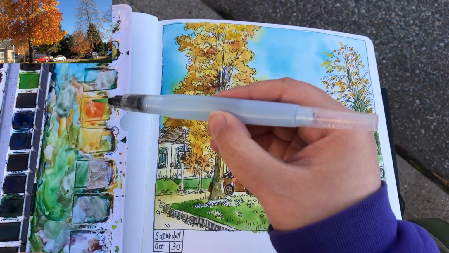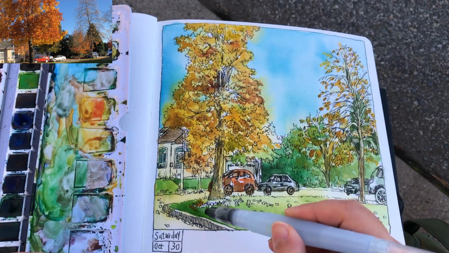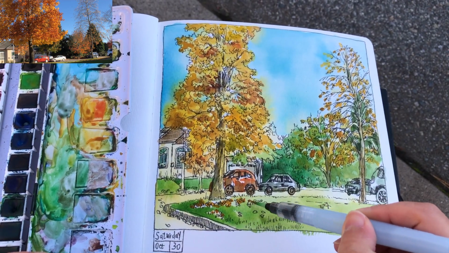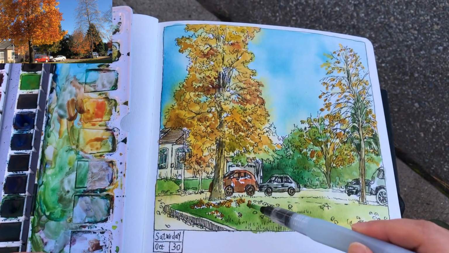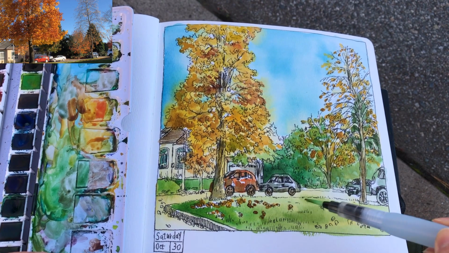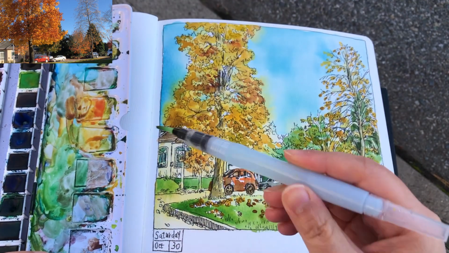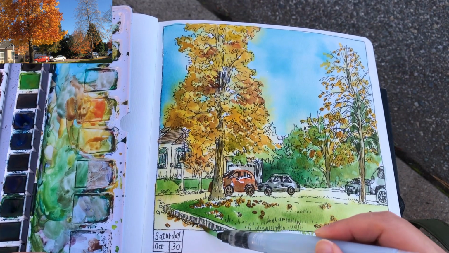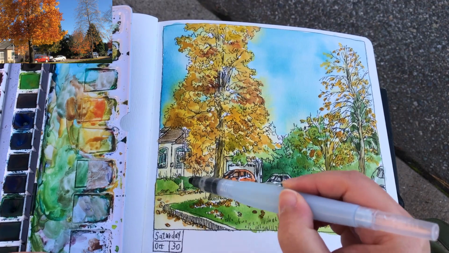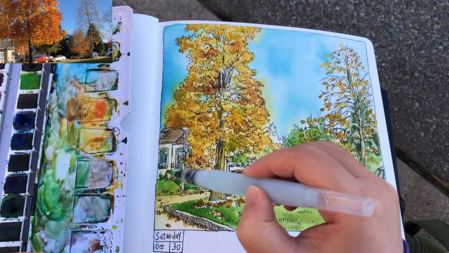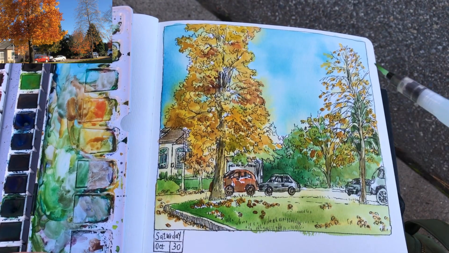That's the three most common colors. Painting these fallen leaves on the lawn with orange-brown color, and paint the bushes around the house there.